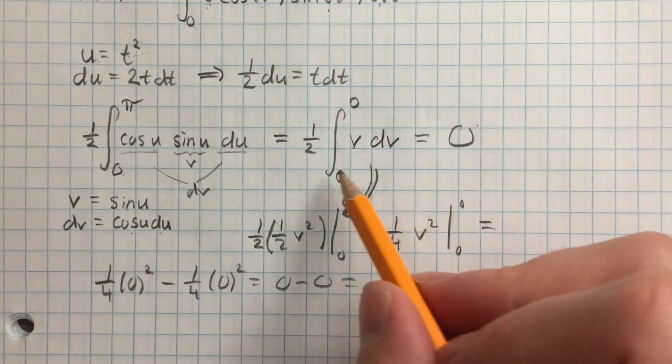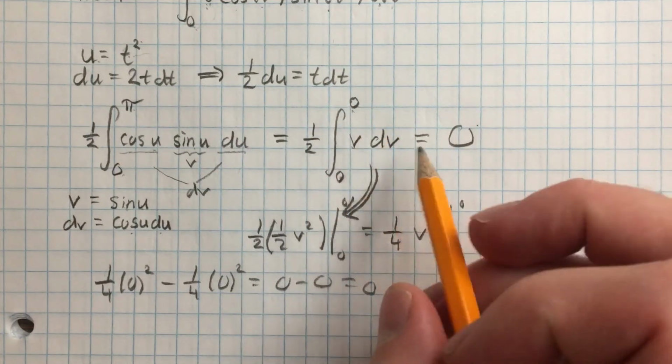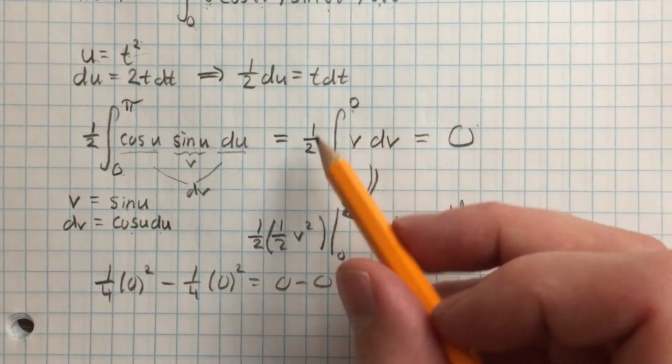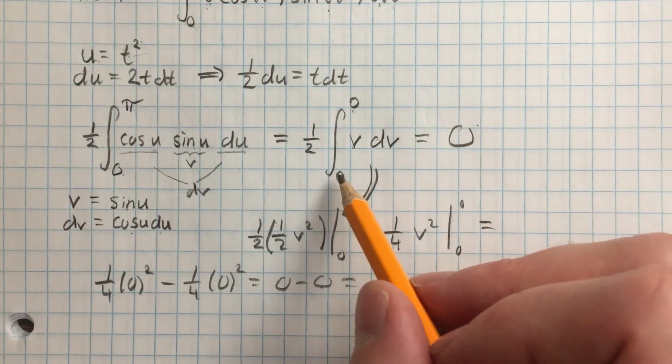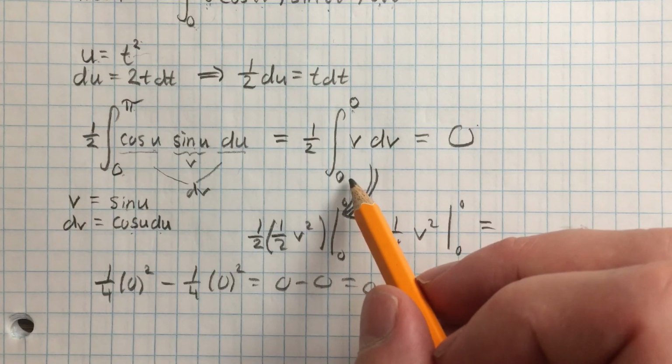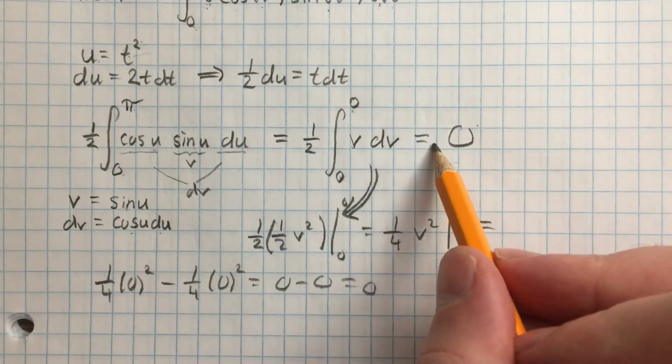So it's just faster to immediately conclude when you have a situation where the limits of integration are the same, that you have not found any area whatsoever because there is no width, you might say. There's no dimensionality to the interval over which you're integrating. So the answer has to be 0.